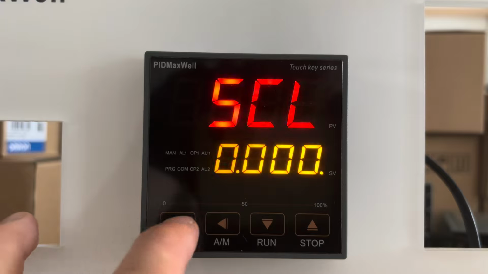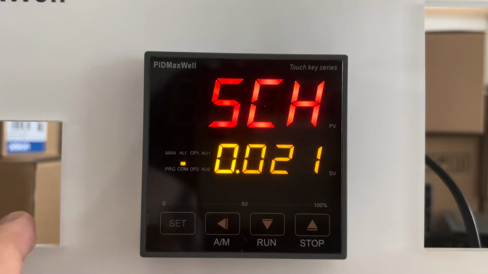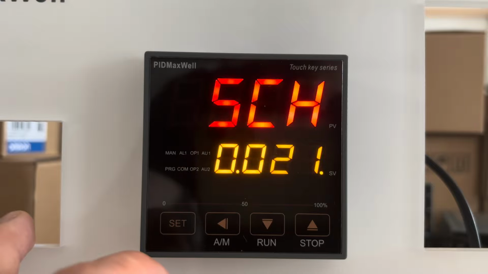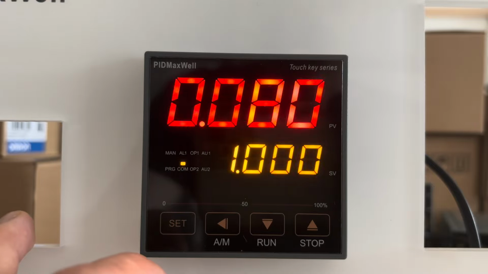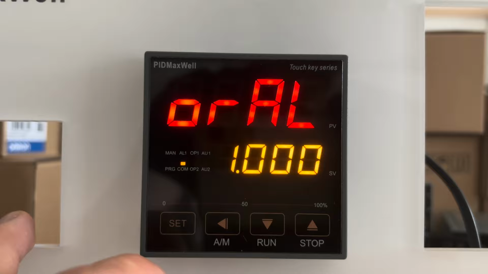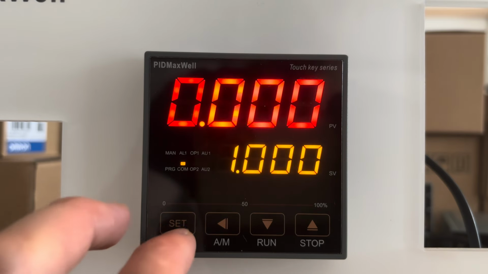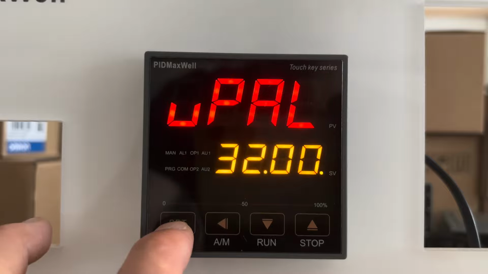SCL and SCH are the minimum display and maximum display for analog inputs. Let's say you have an input of 4 to 20 milliamps from a pressure sensor, you're going to have to configure this parameter at the very beginning. If you want to show 4 milliamps as 0 and 20 milliamps as 2000, then you're going to have to configure this parameter.